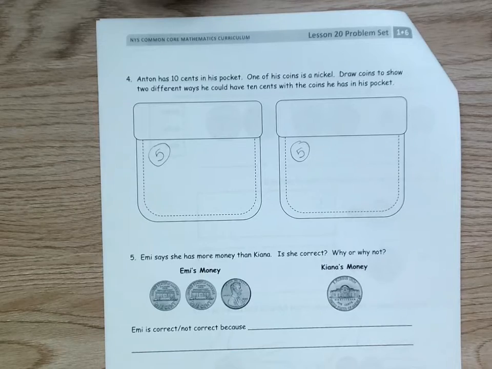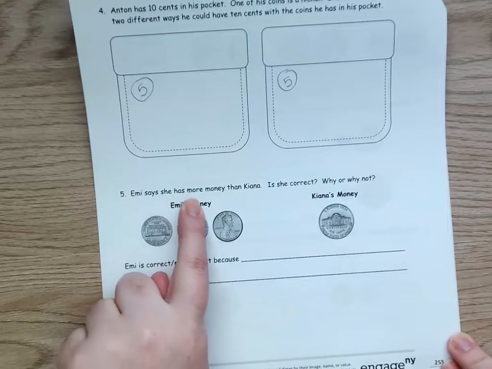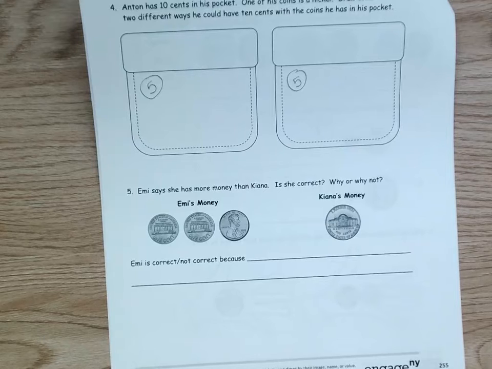Number 5 at the bottom says, Emmy says she has more money than Kiana. Is she correct? Why or why not?